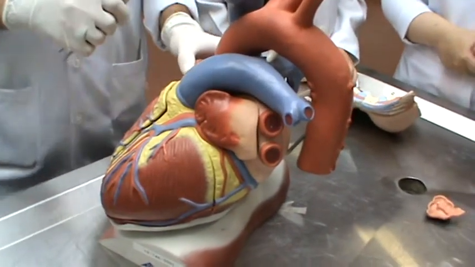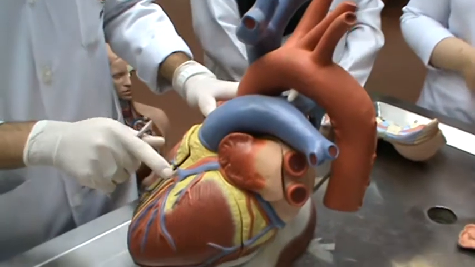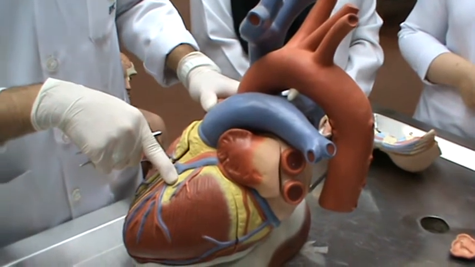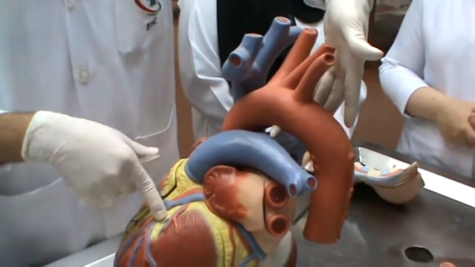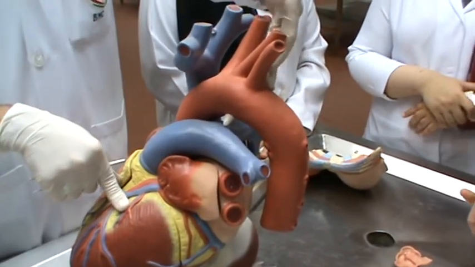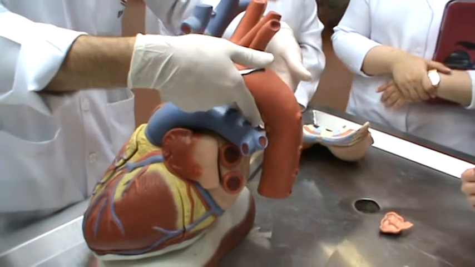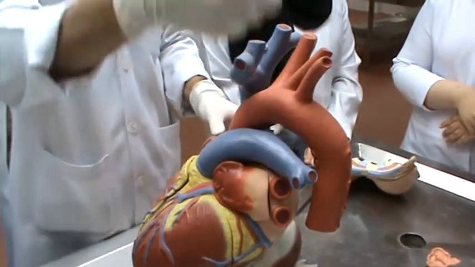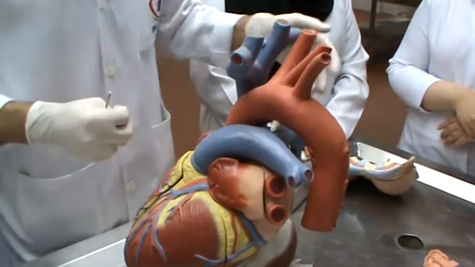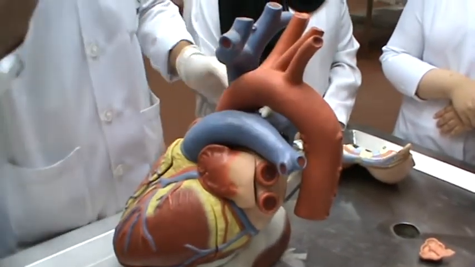Can you mention the nerves that are related to the arch of aorta? The vagus. Which one of the vagus? Left vagus. You know the left vagus gives a branch inferior to the arch of aorta, then it recurs back as the left recurrent laryngeal nerve. Those are the two nerves related to the arch of aorta: left vagus and left recurrent laryngeal nerve.